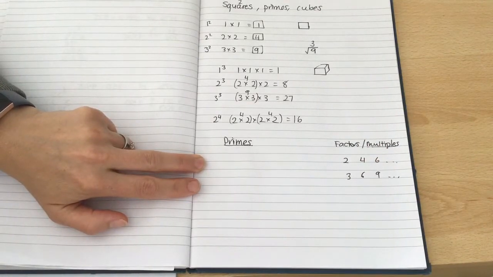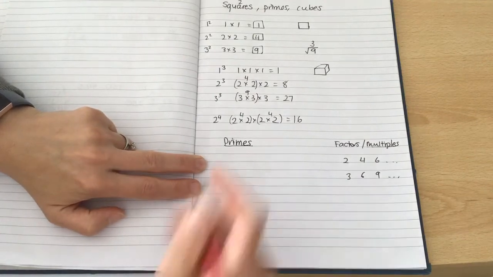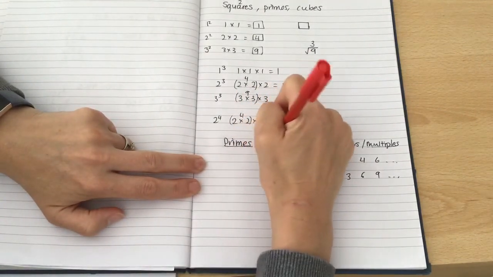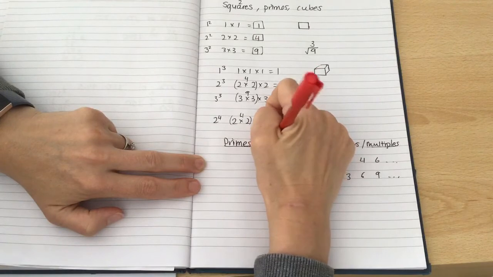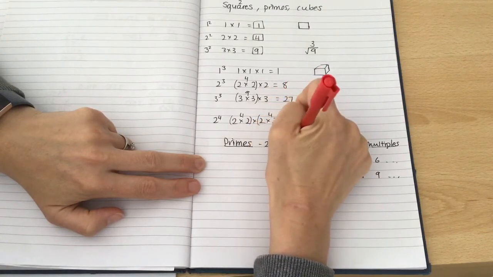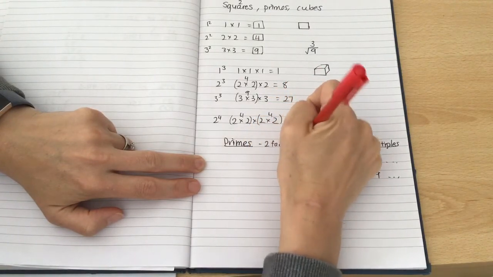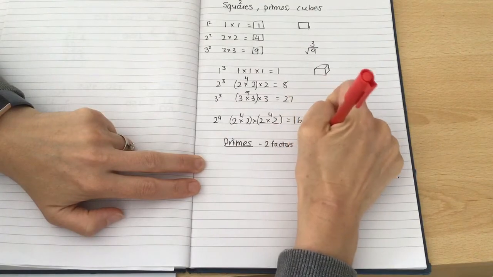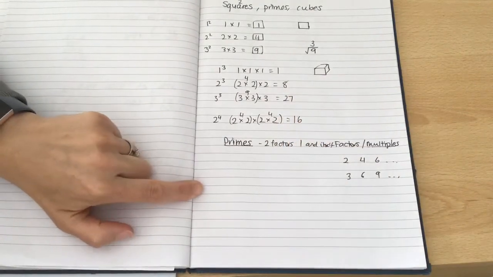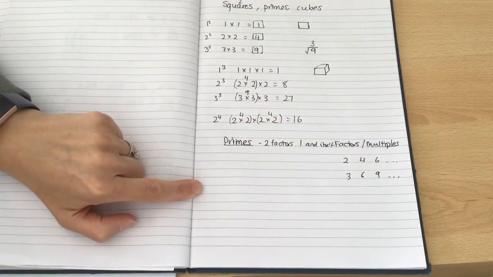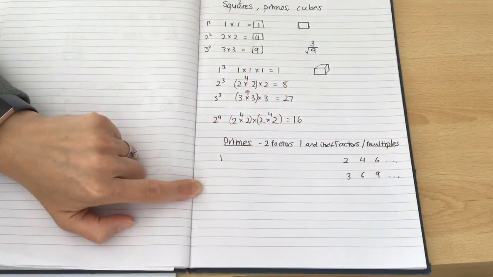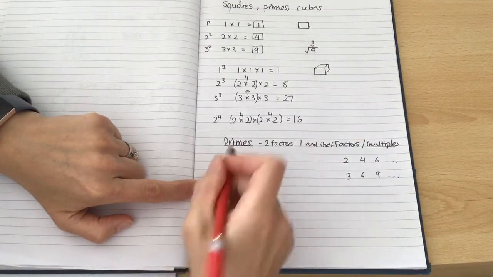A prime number is slightly different. A prime number only ever has 2 factors: 1 and itself. Excuse the noise downstairs. So what is the first prime number? Well, it's 1, isn't it? Because the only factors are 1 and itself. In fact, is that a prime number? I'll have to check that one.